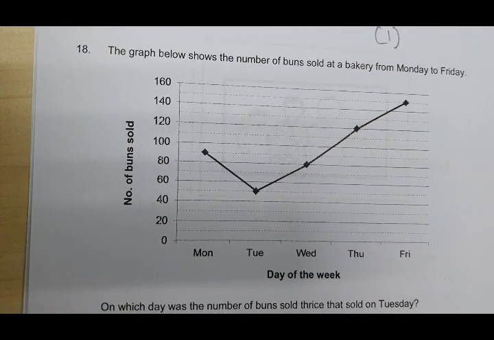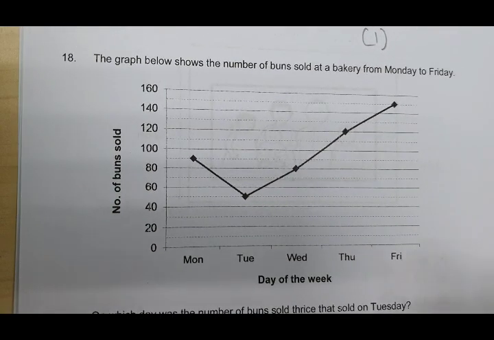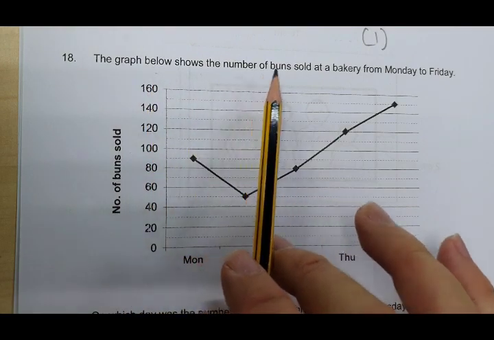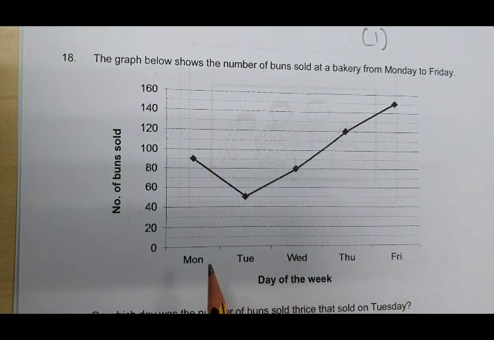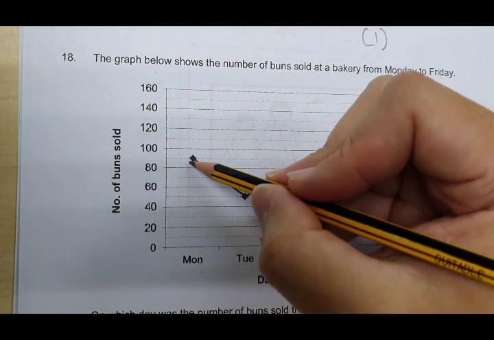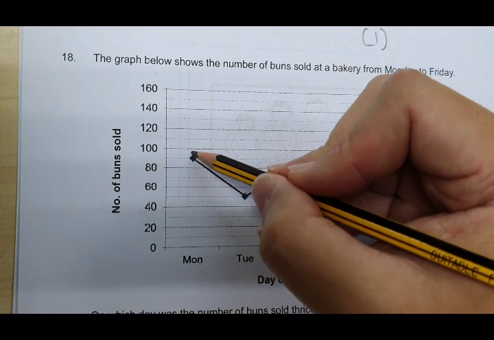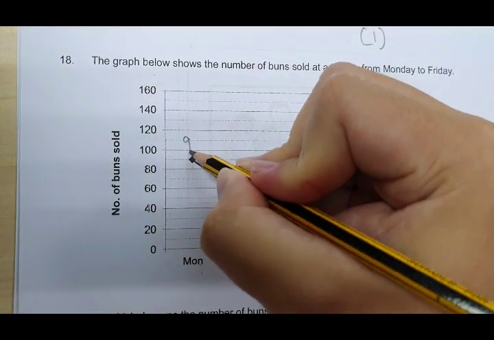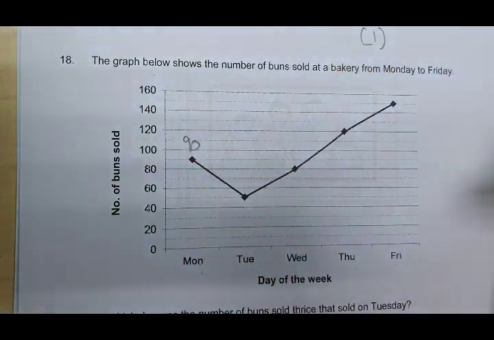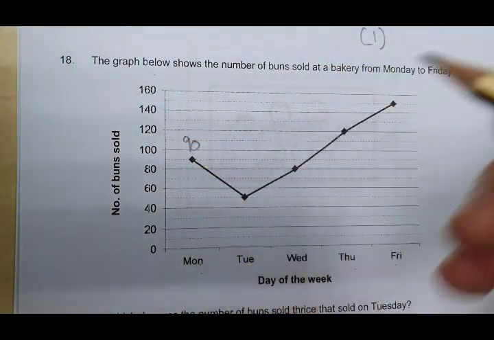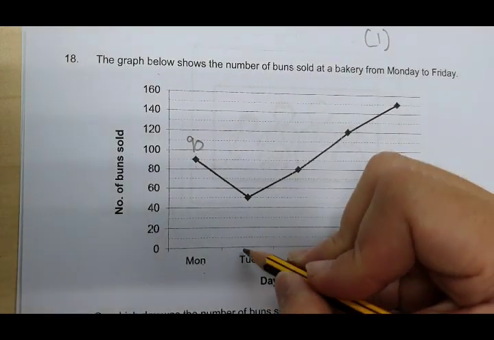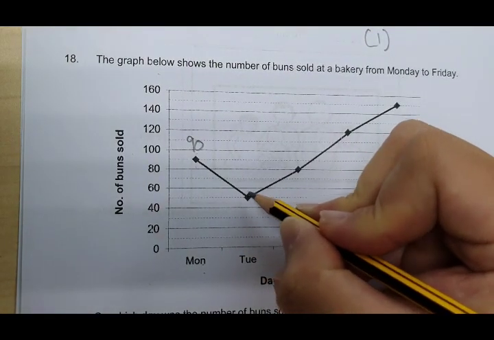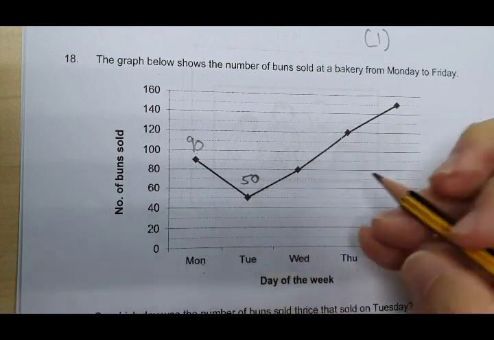Okay, let's look at question number 8. It is a graph question. The graph below shows the number of buns sold at a bakery from Monday to Friday. Let us see. Monday, Tuesday, Wednesday, Thursday, Friday. On Monday, I see a number between 80 and 100, so that will be 90, right? Reading clearly so that we know whether we are doing addition or subtraction later is to our advantage. On Tuesday, this is between 40 and 60, so it's 50.